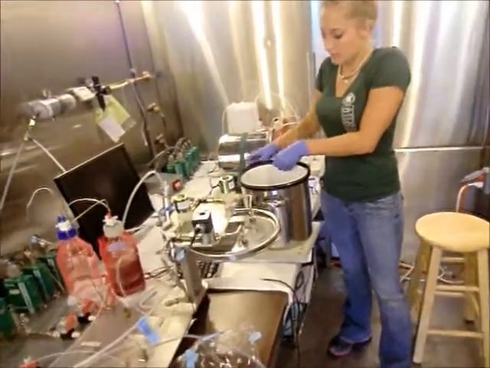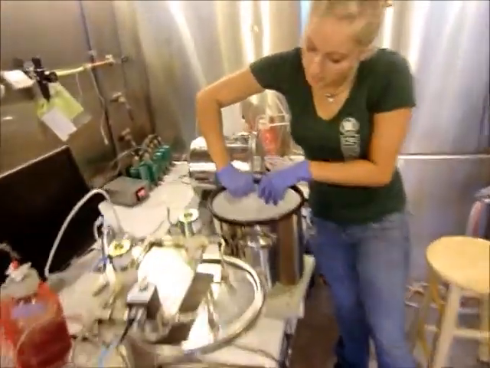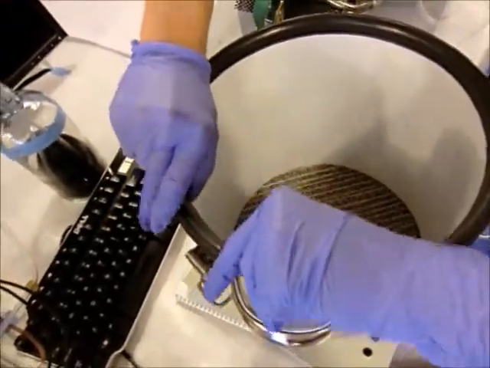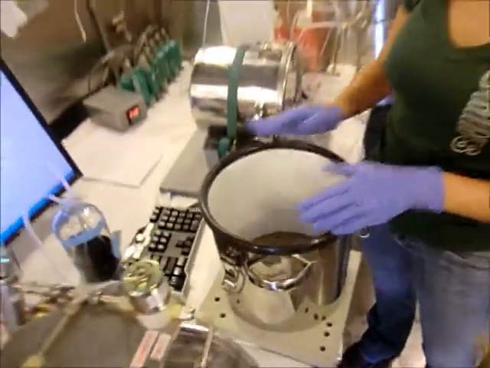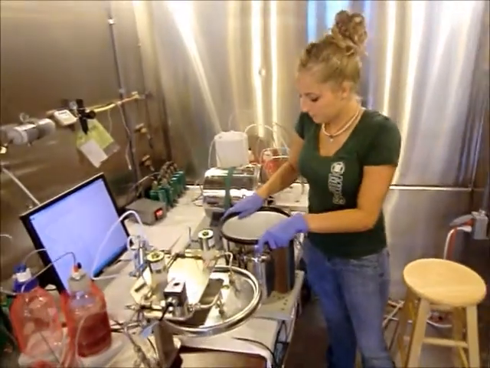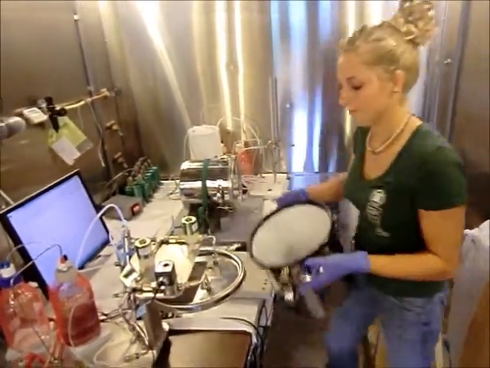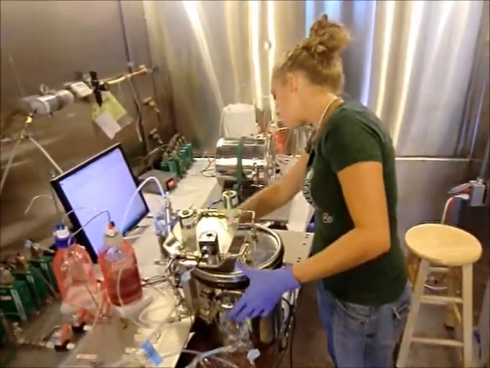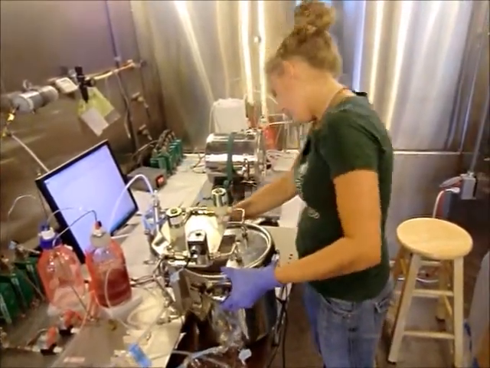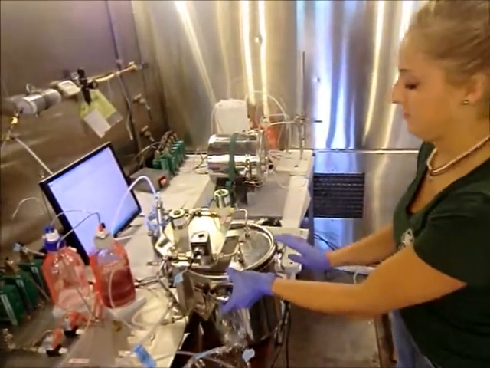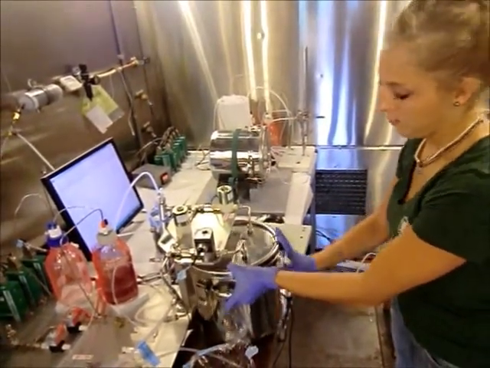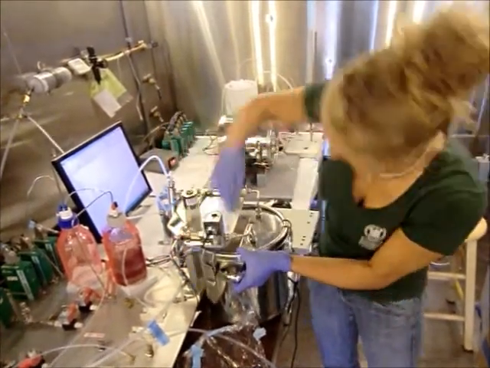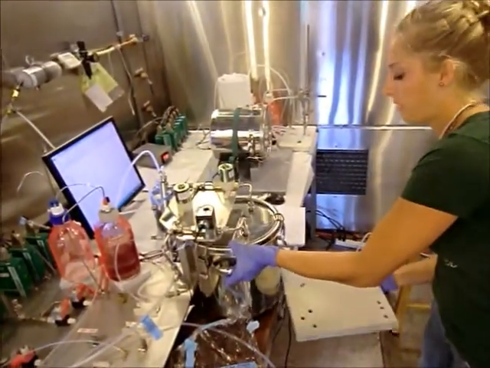Then I put the rubber seal around to double check that it's going to seal properly when I close the system back up. I put the clamps back on, and put the block back under.